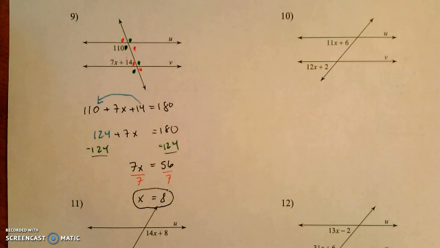Okay, so good luck on the rest of these. Make sure you check your answers before you turn it all in, and have a good day.